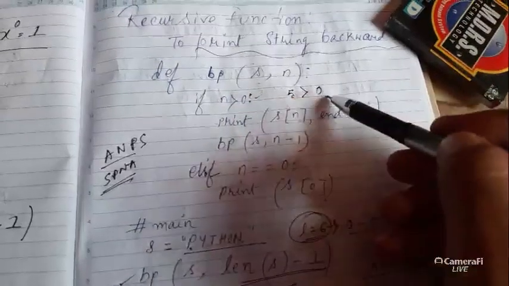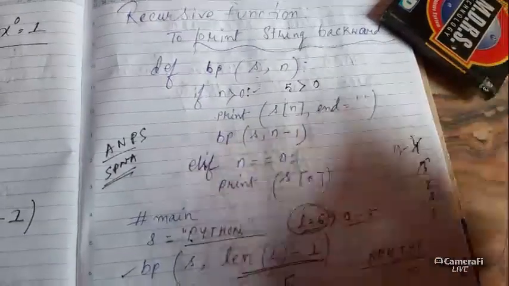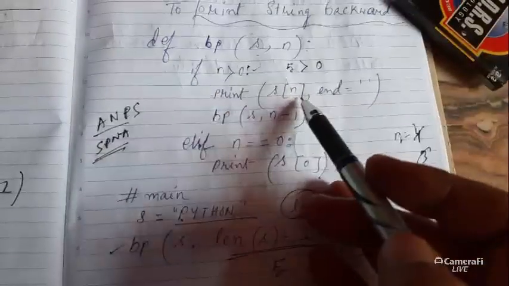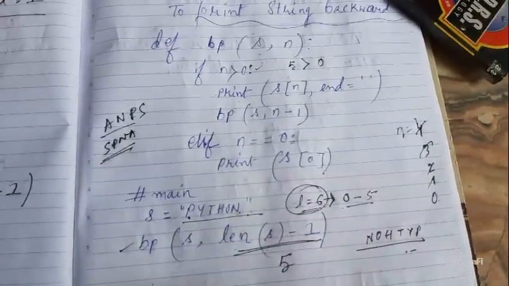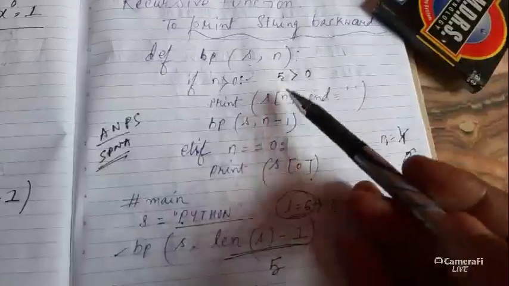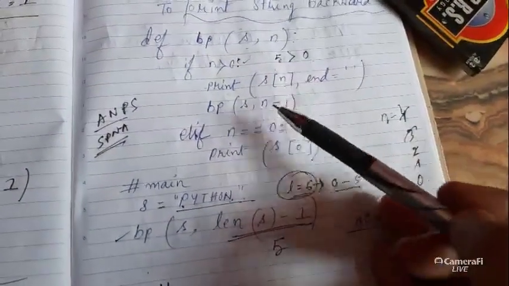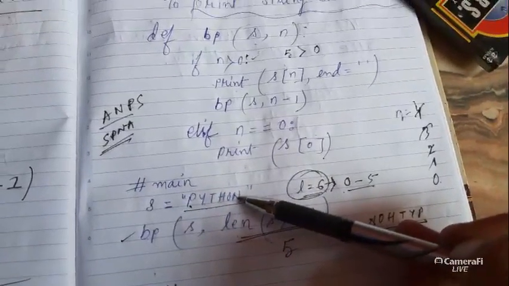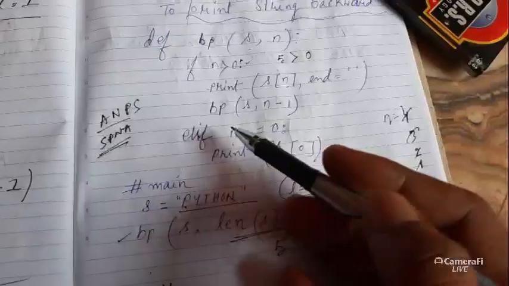So 5 is greater than 0. So print S of n comma n equals to single quotes. Then what is the meaning of this line? If n greater than 0, print S of n. So first of all, this n will be printed because value of n is now 5. The fifth position character is our n. So after n, the cursor will remain in that position only.